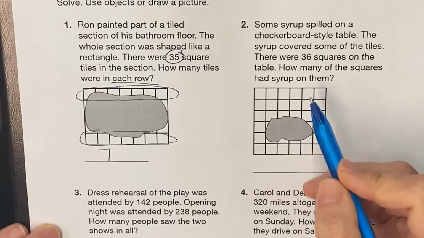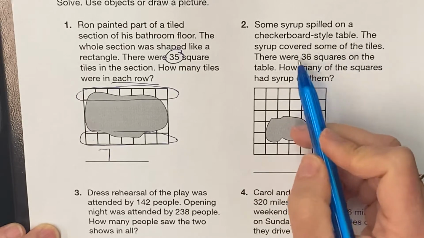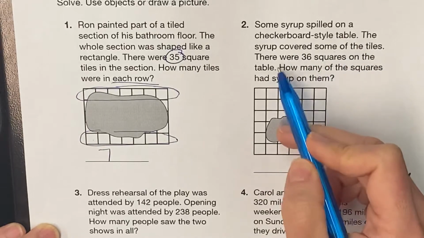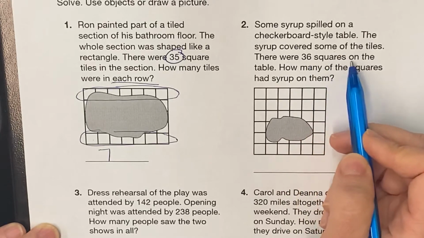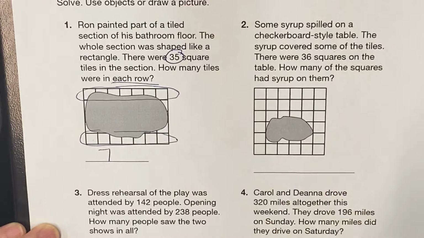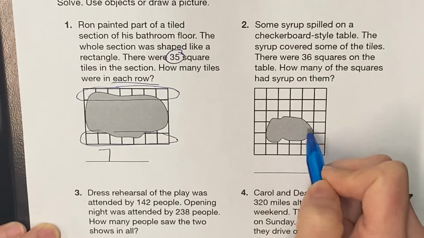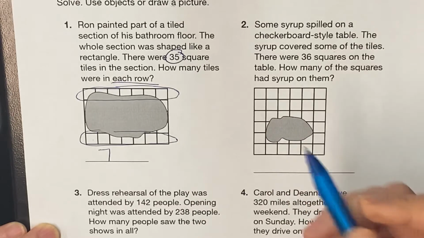Number 2, some syrup spilled on a checkerboard style table. The syrup covered some of the tiles. There were 36 squares on the table. How many of the squares had syrup on them? So really what we're doing is we're trying to figure out how many squares are underneath the spilled syrup.